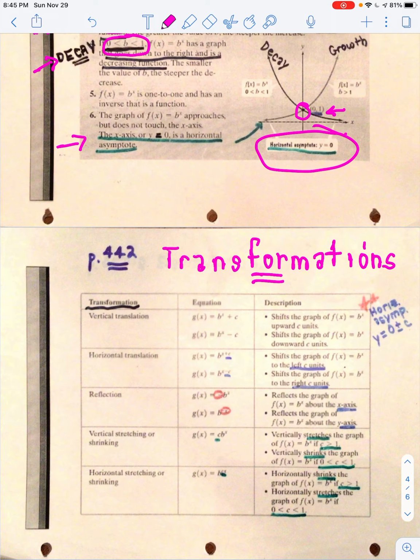Vertical translation is when you add or subtract a number to the function. When you do that, the horizontal asymptote will shift from being the x-axis, y equals 0, to y equals 0 plus c or minus c, depending on whether the graph is shifted up or down.